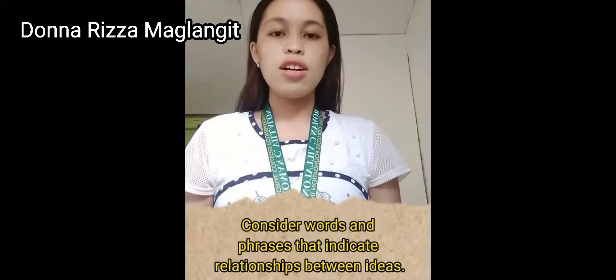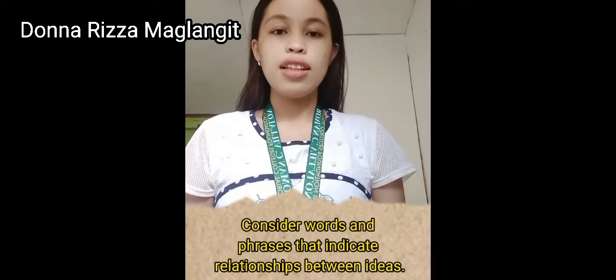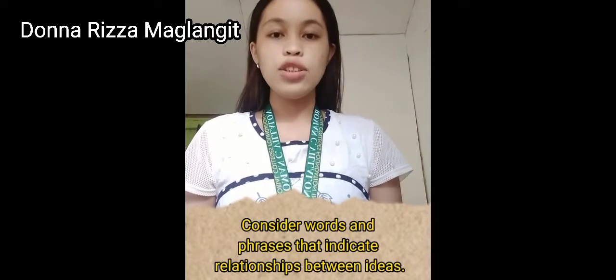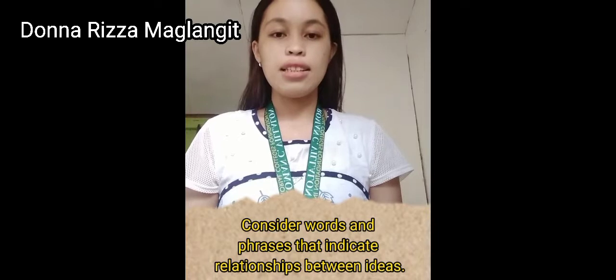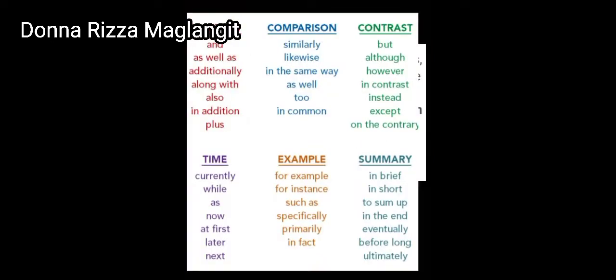Signal. Consider words and phrases that indicate relationships between ideas. Examples of signals: Addition: and, as well as, additionally, along with, also, in addition, plus.